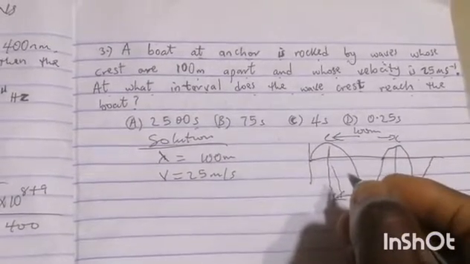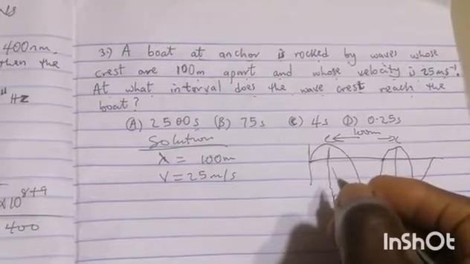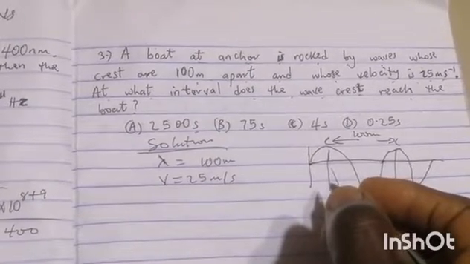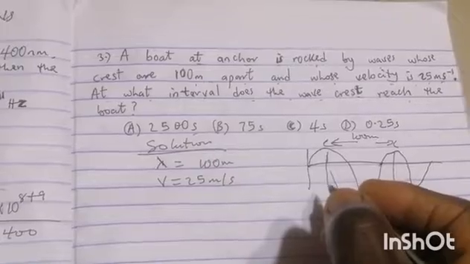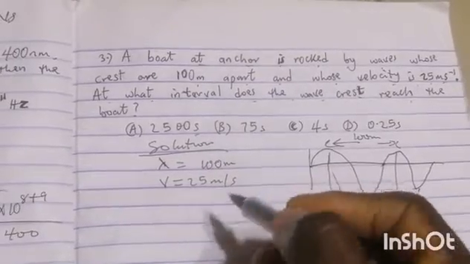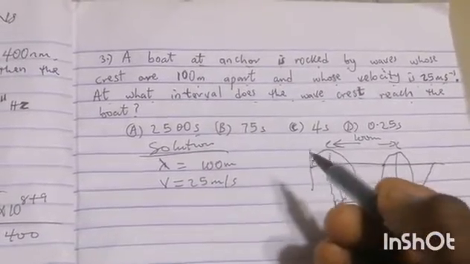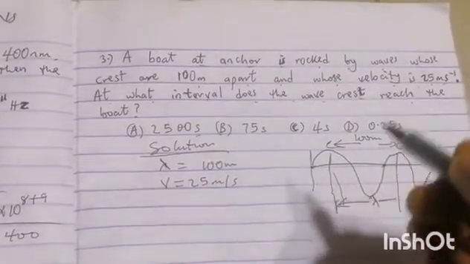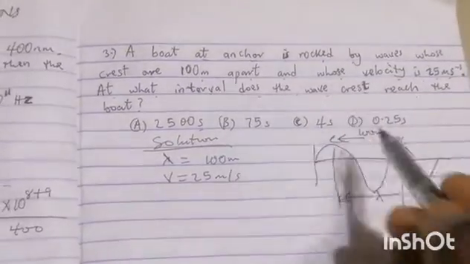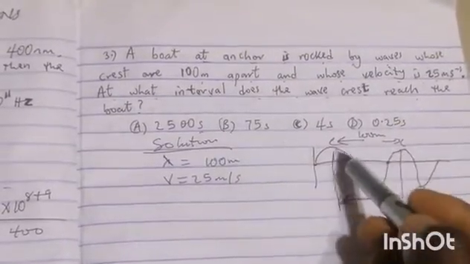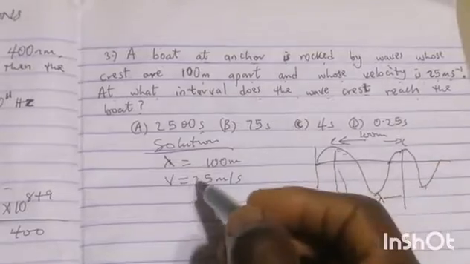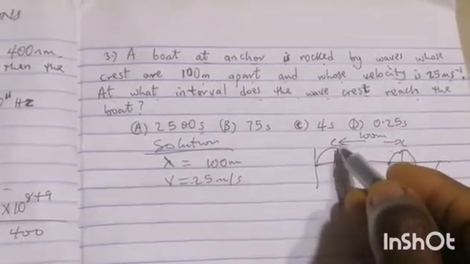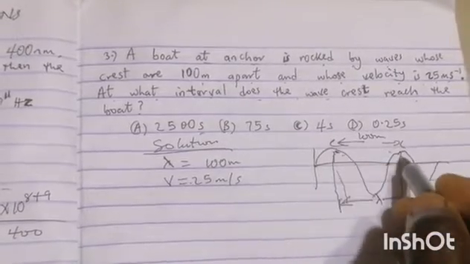So they ask, at what interval does the wave crest reach the boat? In other words, they are asking us for the time. At what interval does the wave crest reach the boat? They have given us the distance apart, so they want us to calculate the time it will take when leaving one crest to another crest.